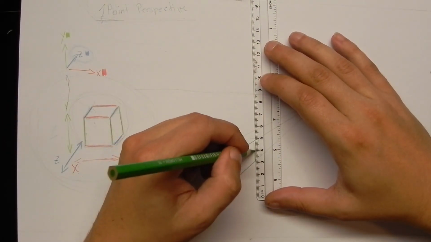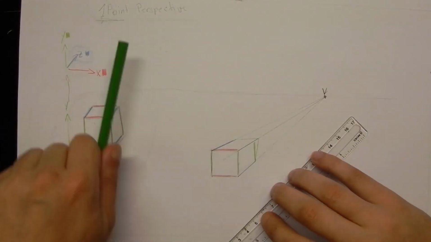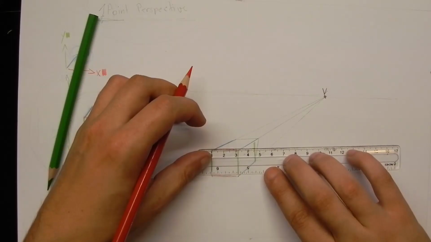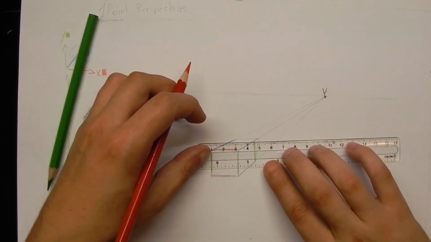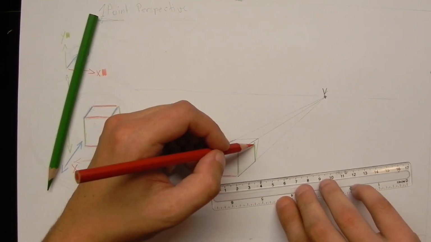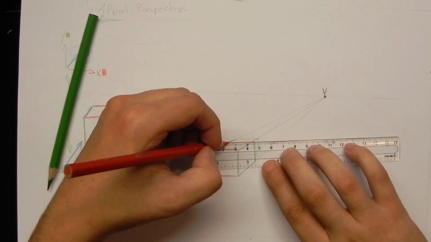Parallel looks a bit like that. And the same counts for the x-axis. I just try to achieve a parallel line to x, and go to the corner where the Y line already meets.